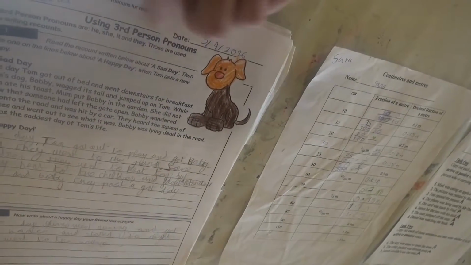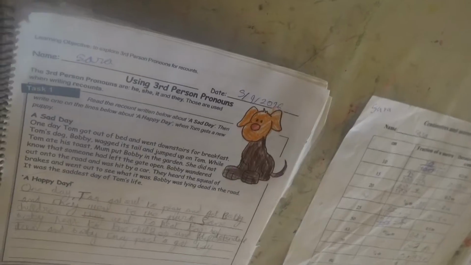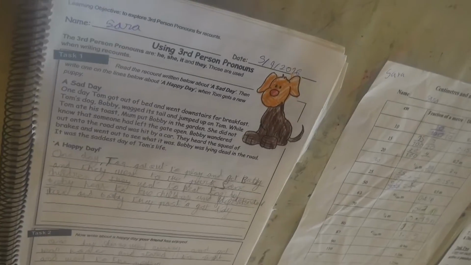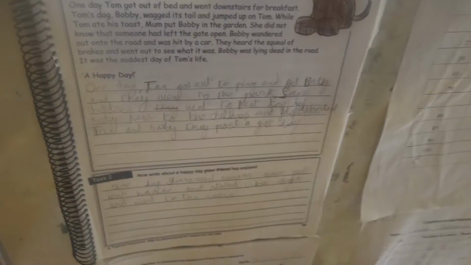The third person, okay, so you had to use they, he, she, it. We had to use those specific words as pronouns. Yeah. And I think you did quite well because you used they throughout, and the names of the characters. Okay, your turn, Judith.